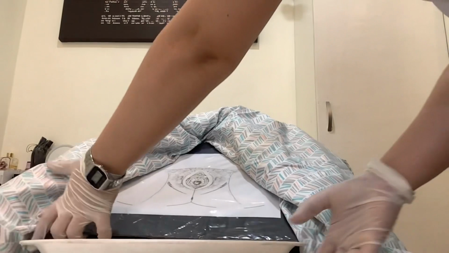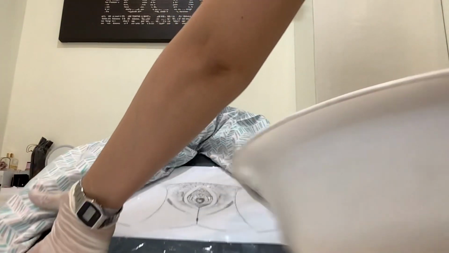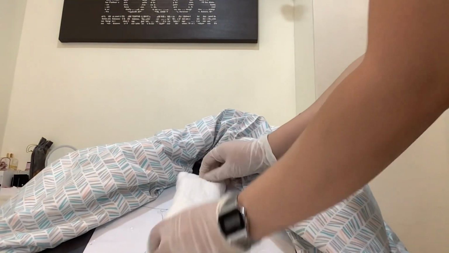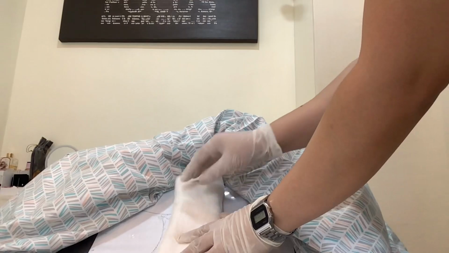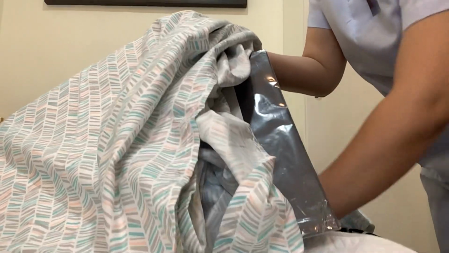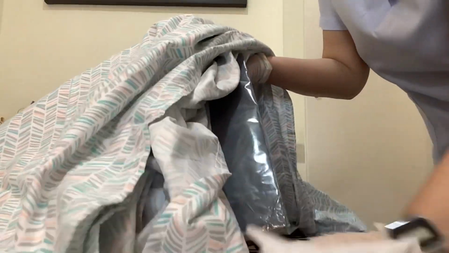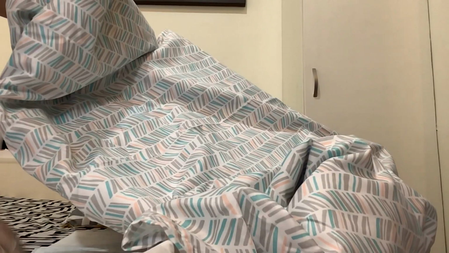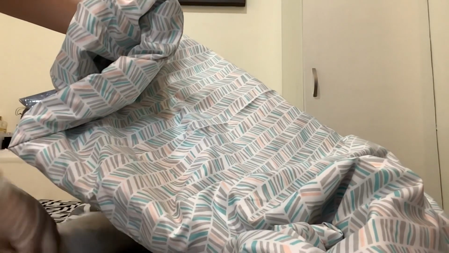Raise the buttocks with one hand and remove bedpan. Then place sterile perineal pad. Cover the genitals. Ask the client to turn to the other side and roll the soiled bed pad. And then go to the other side and ask the patient to turn away from you for you to get the perineal pad. So discard and don't forget to do proper hand washing.